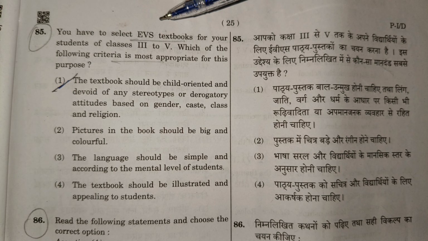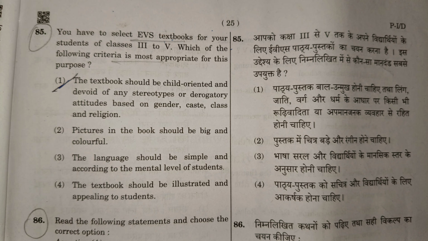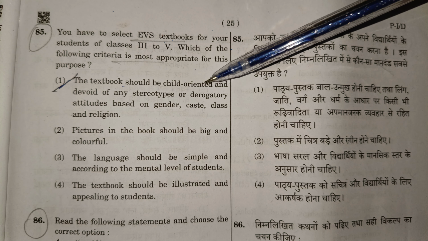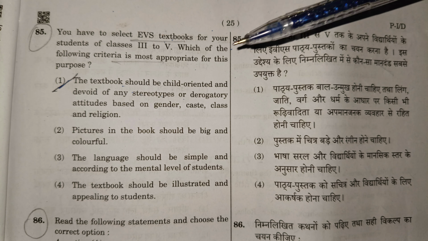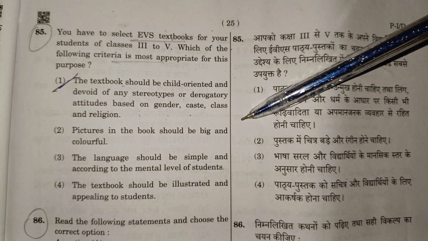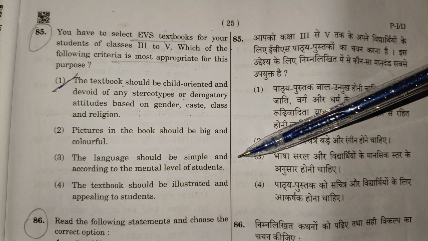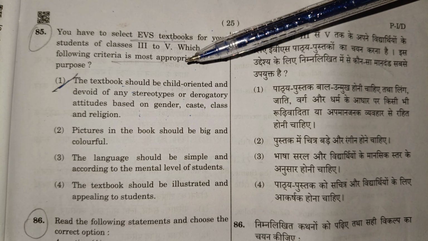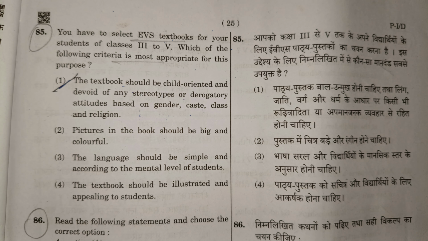Next, you have to select EVS textbooks for your students of classes 3 to 5. Which of the following criteria is most appropriate for this purpose? First option, the textbook should be child-oriented and devoid of any stereotypes and derogatory attitude based on gender, caste, class, and religion. Second, pictures in the book should be big and colorful. Third, the language should be simple and according to the mental level of students. Fourth, the textbook should be illustrated and appealing to students. The correct option is 1. The textbook should be child-oriented and devoid of stereotype attitudes based on gender, caste, class, and religion.